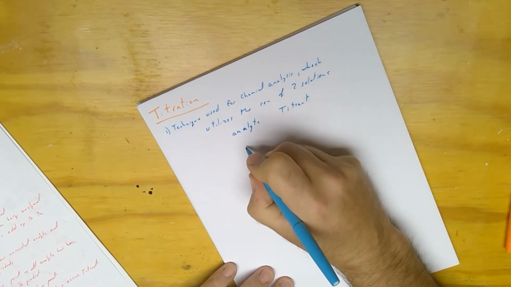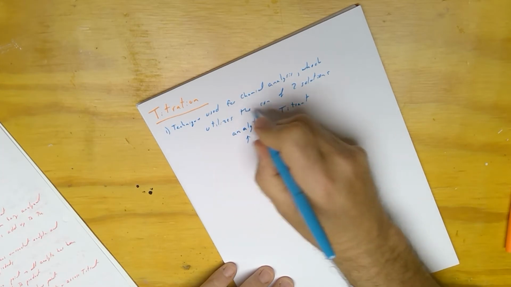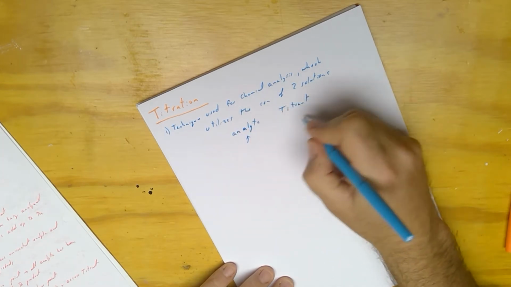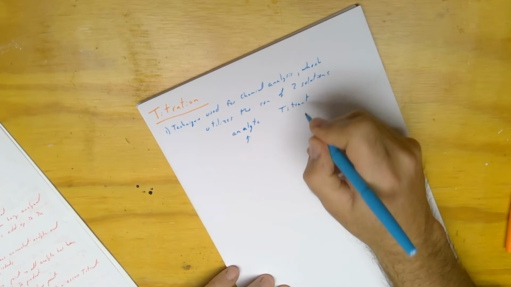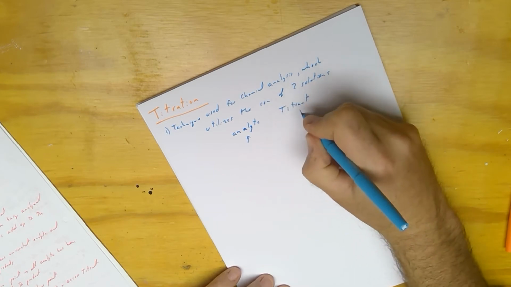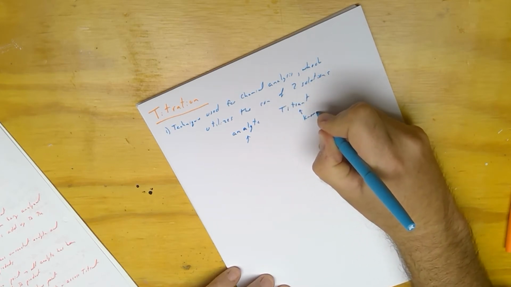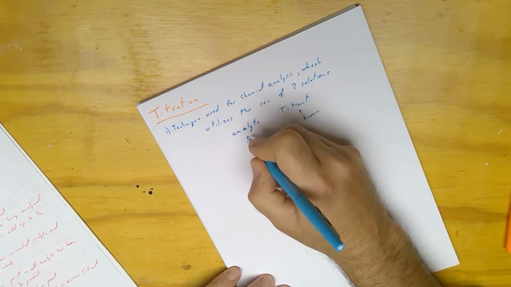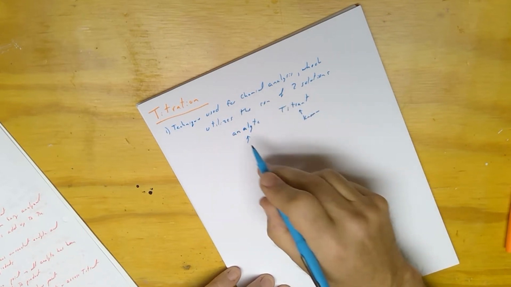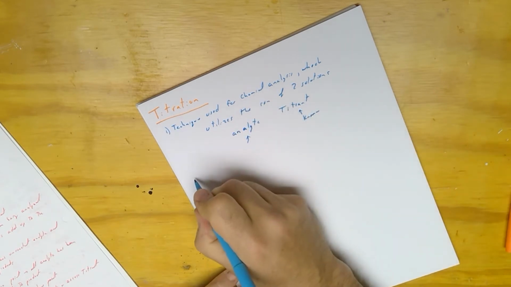Okay, so the analyte is the thing that we're trying to figure out, and the titrant is the solution that we're using. This is the known. So this is our known. And this is what's being analyzed. So you have your analyte and your titrant.